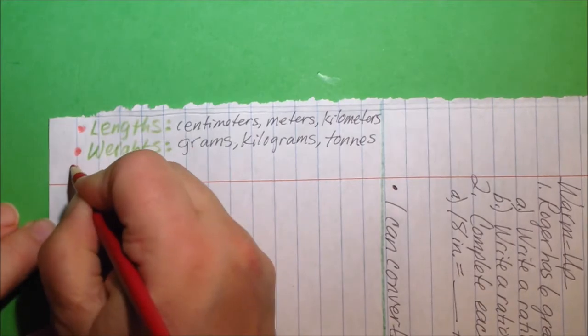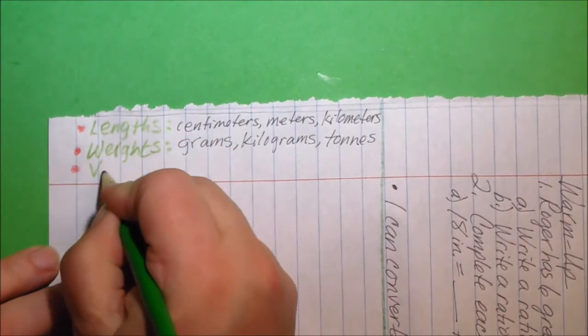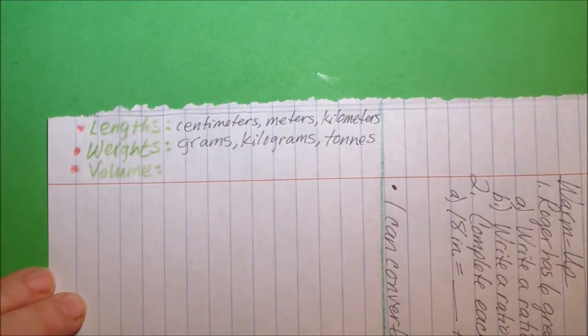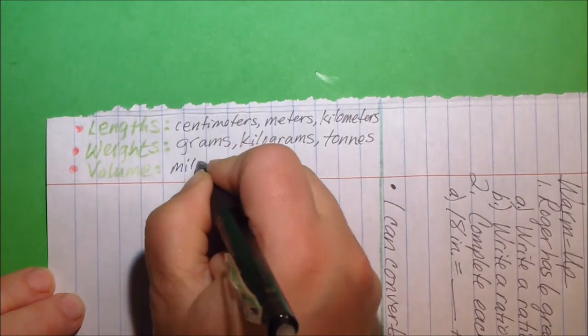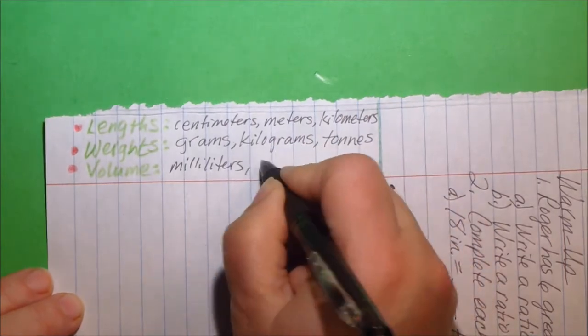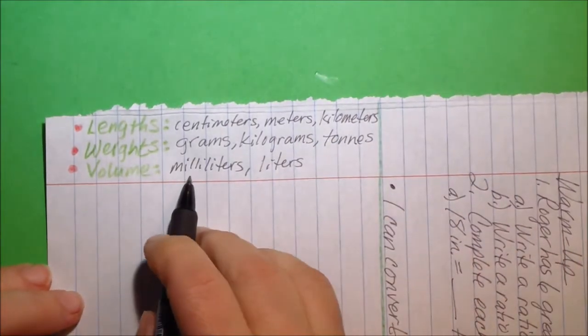Okay, and then last is volume. Volume, the measurements we use are milliliters and liters. Did I spell that right? Is that 2 L's there?